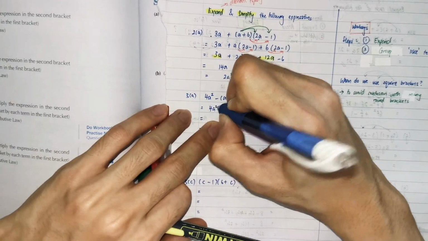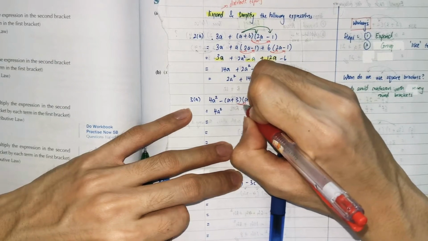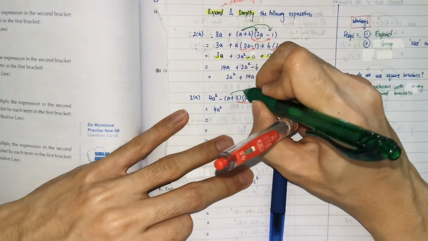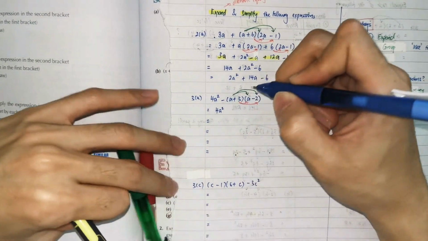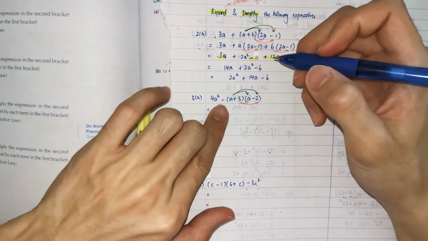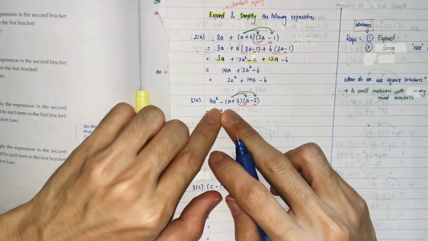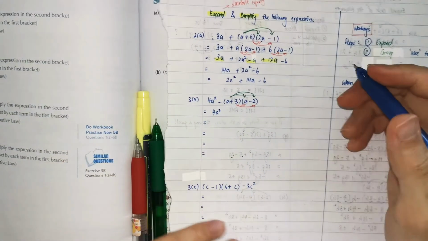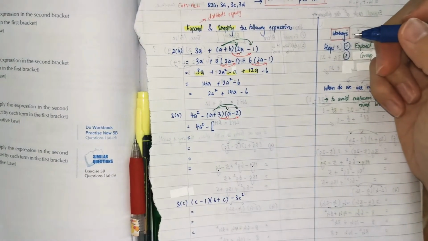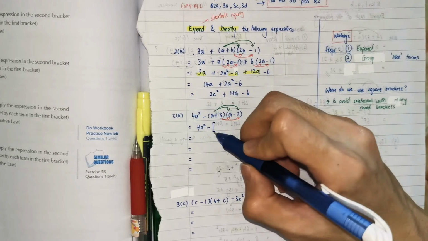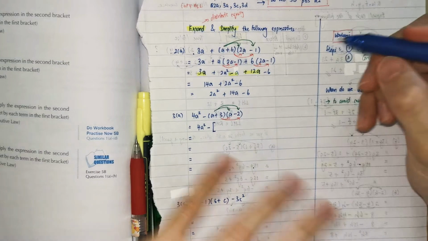So I copy down the expression first and I use the rainbow method. So I want to be fast. So since there's a negative sign here, right, must be very careful. Very, very careful. So I put a minus and put a square bracket, so that I know that after I expand it out, I must multiply the negative sign in front. Because negative sign is always being overlooked by many students.